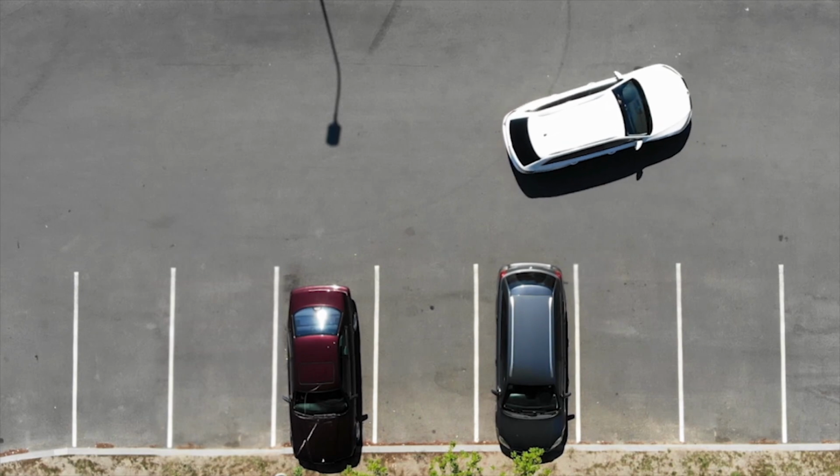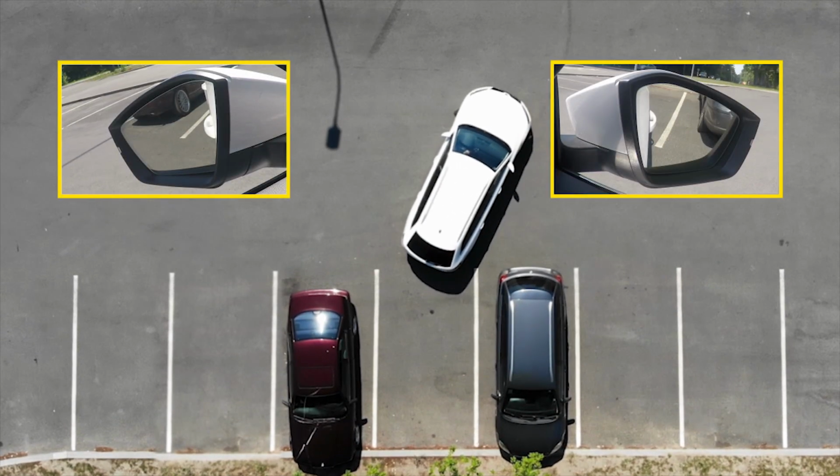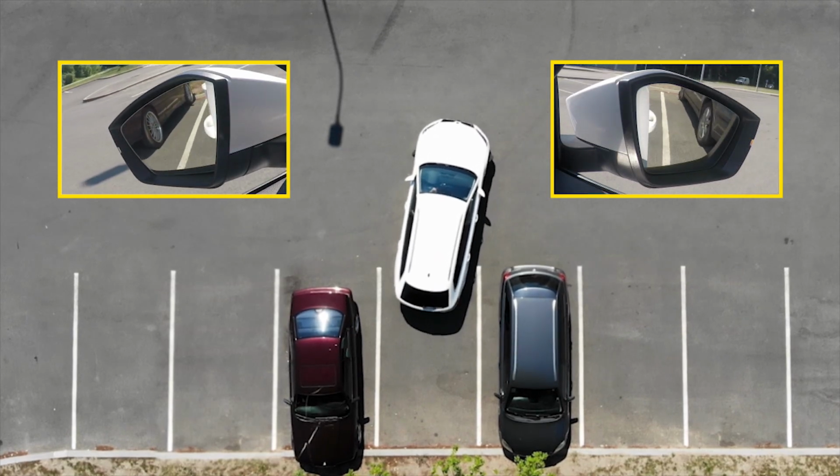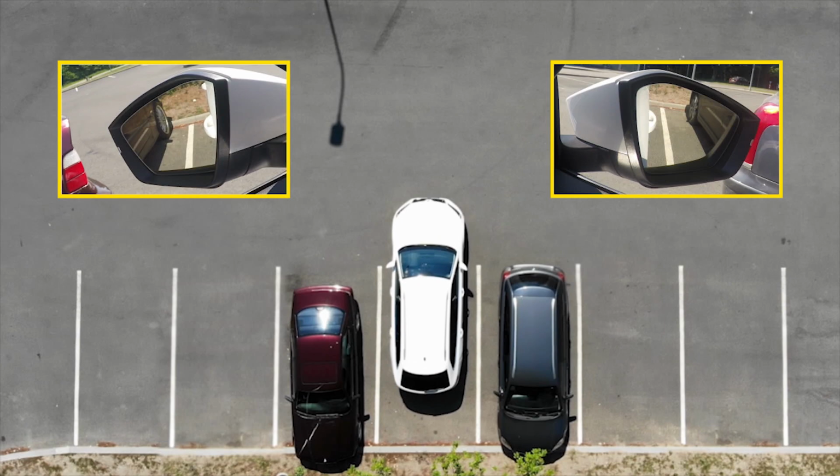If there are no lines marked across from you, you can align your car with the marking lines using side mirrors. Direct your side mirrors downward so you can see the lines in order to align your car with them.